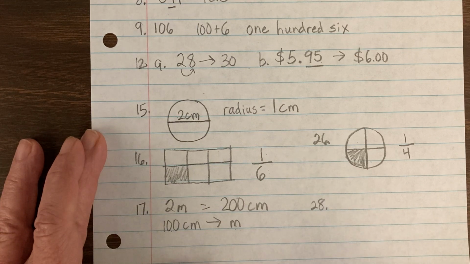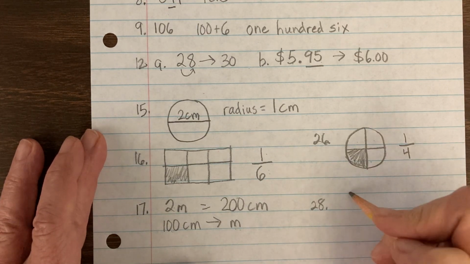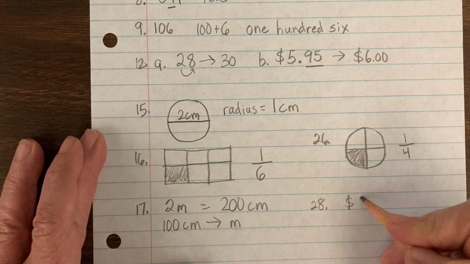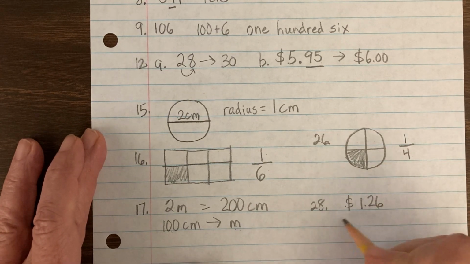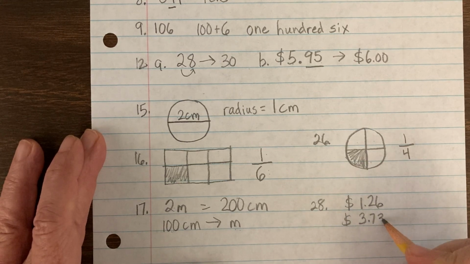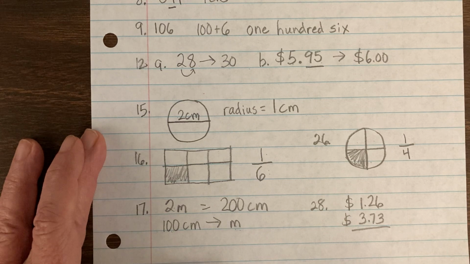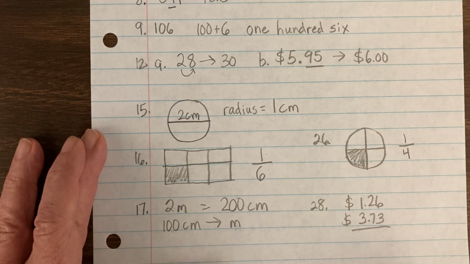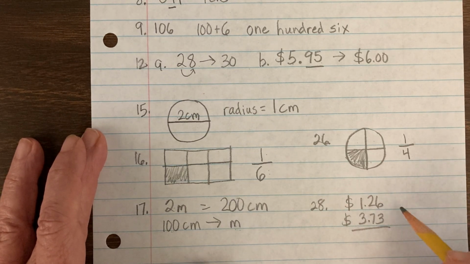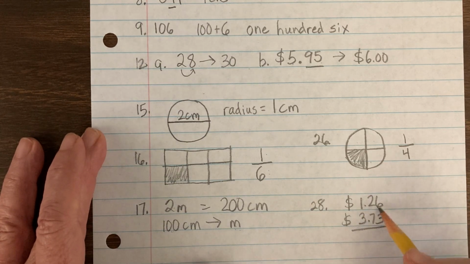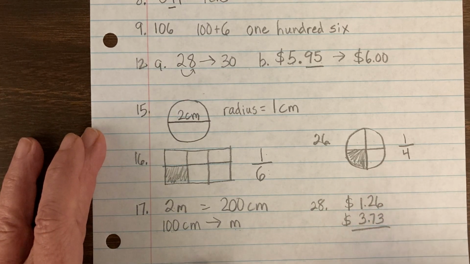One item in a supermarket is marked $1.26. Another item is marked $3.73. Okay, what is a reasonable estimate for the cost of both items? So if we were going to estimate this, maybe we could round this to either the nearest dollar or the nearest 25 cents.